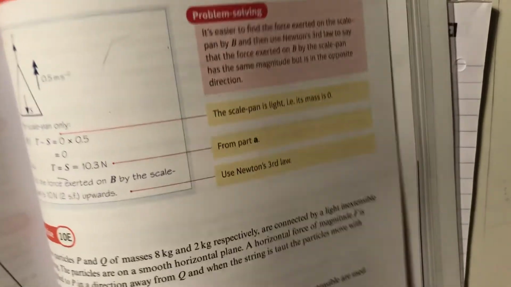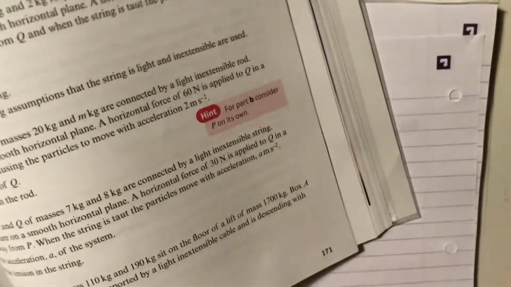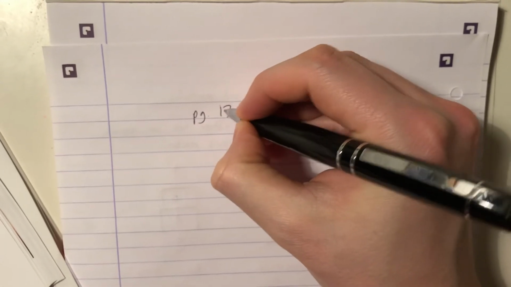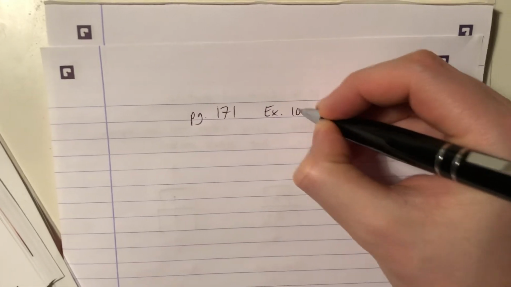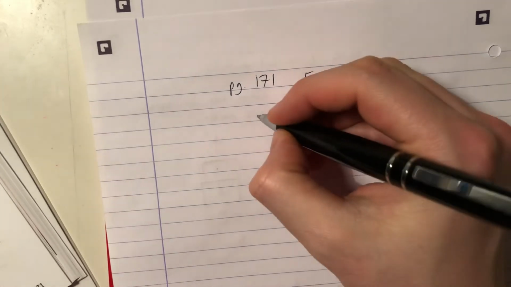Now, I want you guys to practice some of these questions. So if I find out which exercise, it's going to be page 171, exercise 10E. And you're going to do question 1.